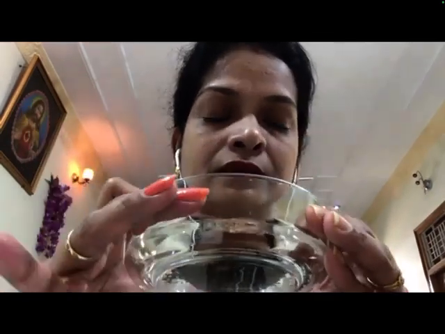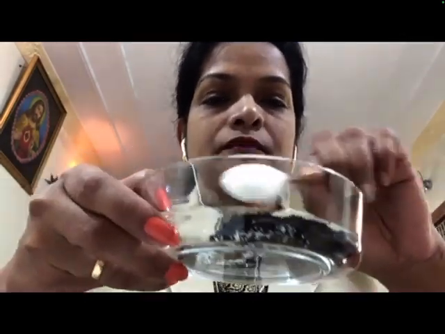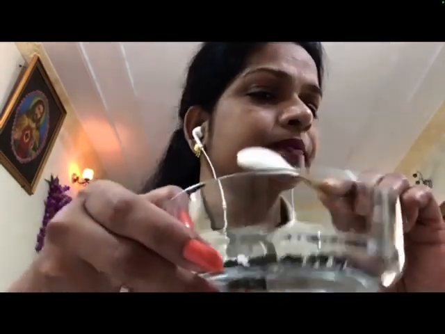Now, let me tell you another mixture. So, this is carbon. I am mixing some sugar inside this. Two substances I mixed.